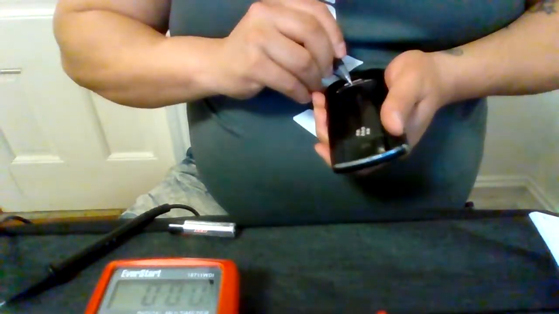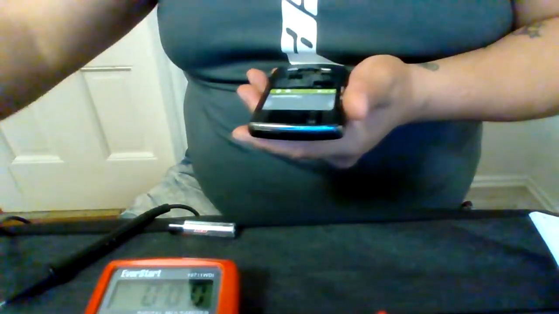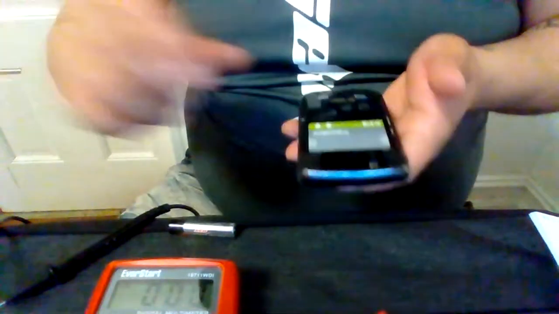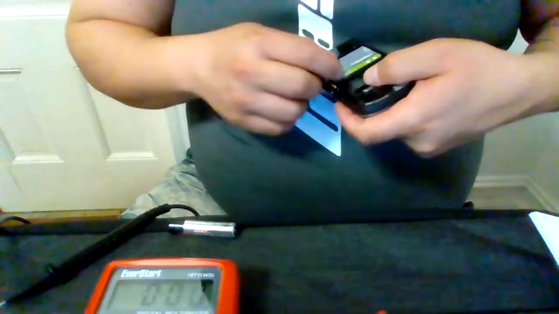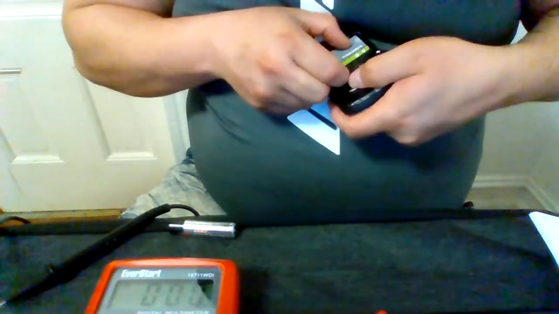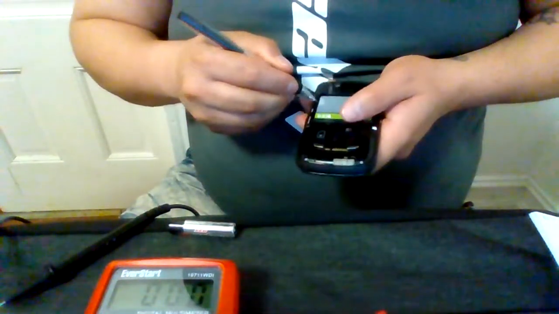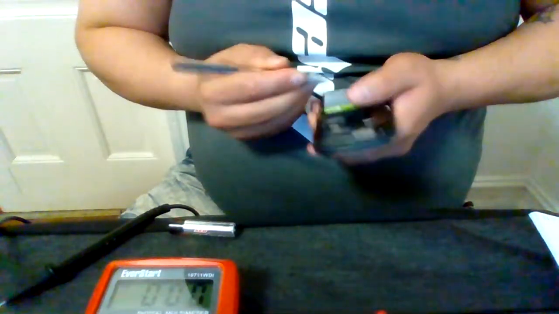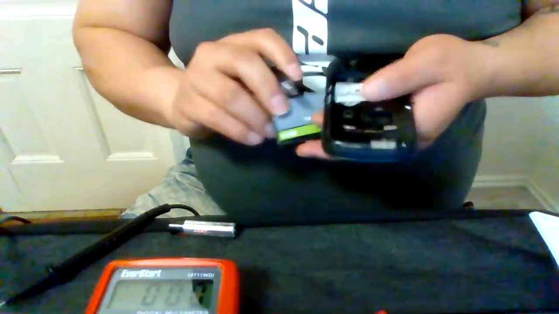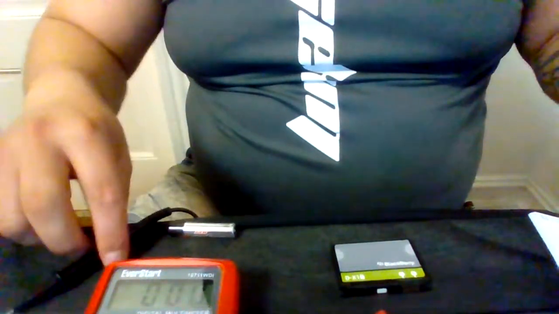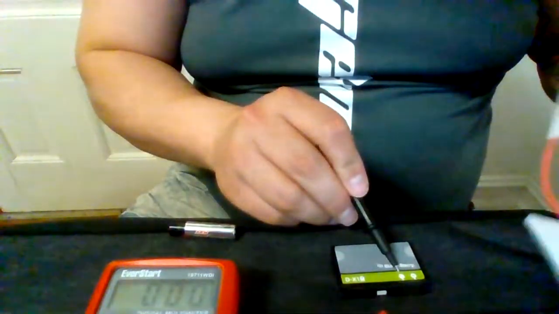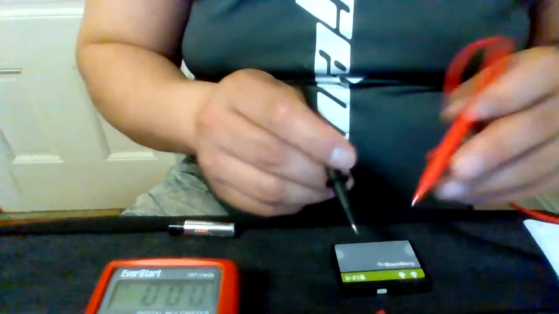Let's see what results we can get from a BlackBerry battery. Negative, positive.